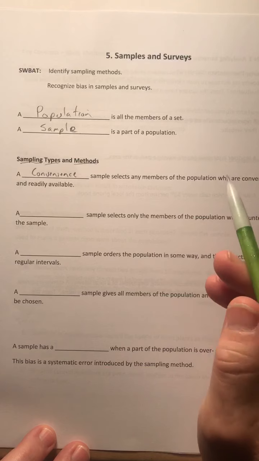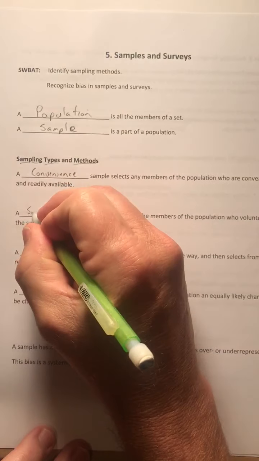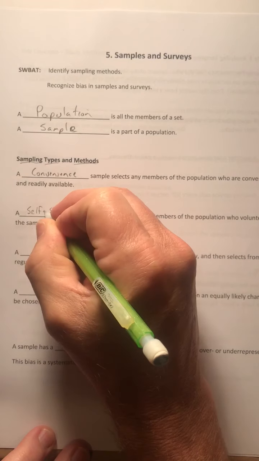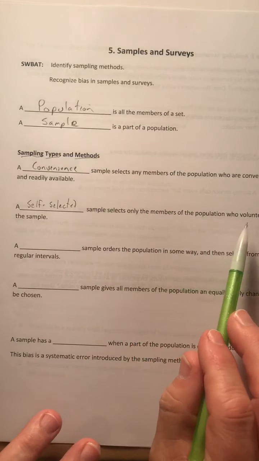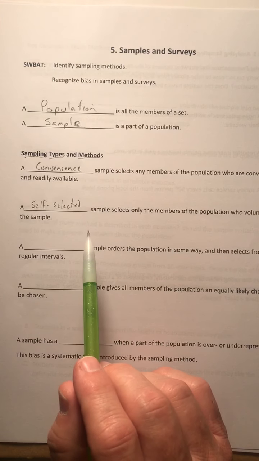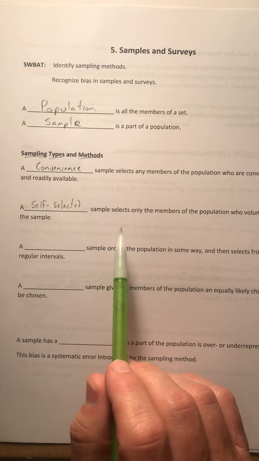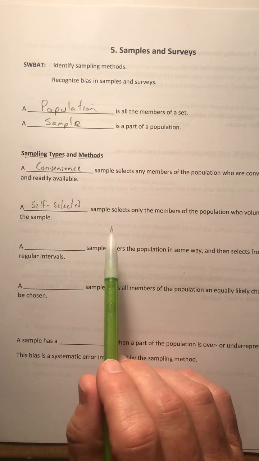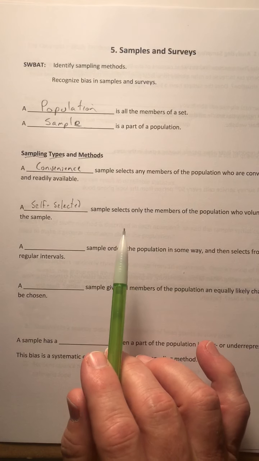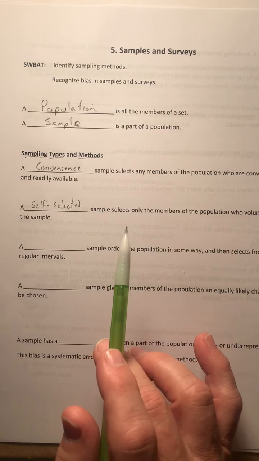The next sample is called a self-selected sample. In a self-selected sample, only the members of the population who volunteer are in the sample. So you pick whether you're going to participate or not. You could go to the cafeteria and say, anybody who wants to participate in my survey, raise your hand, and that would be self-selected because they would choose to participate.